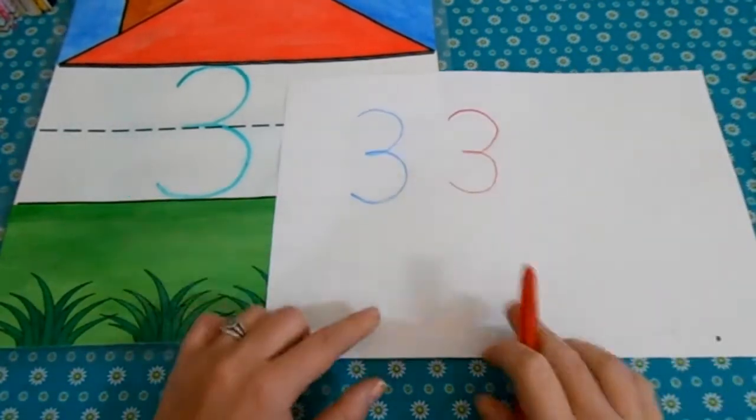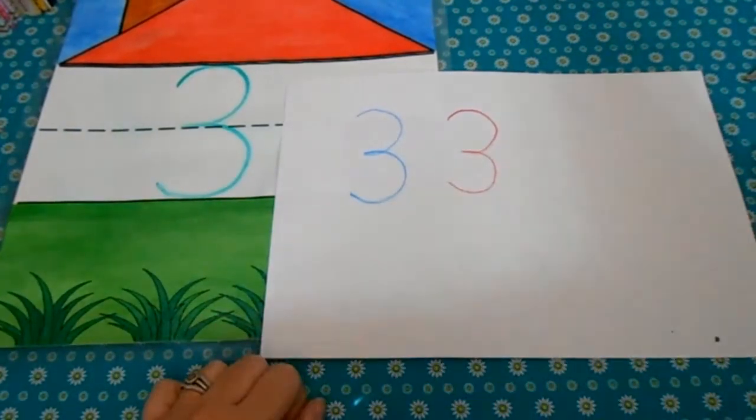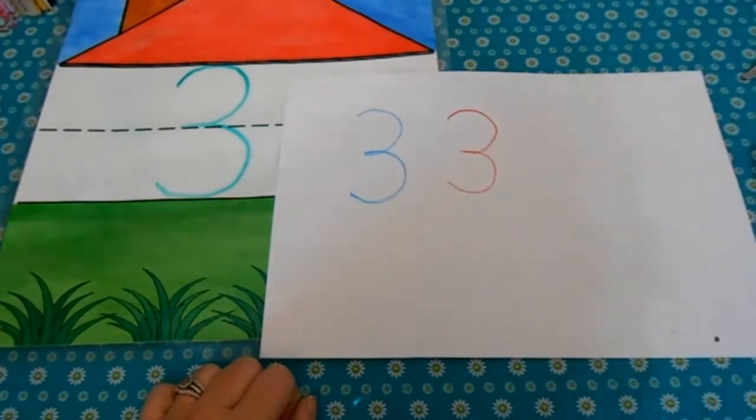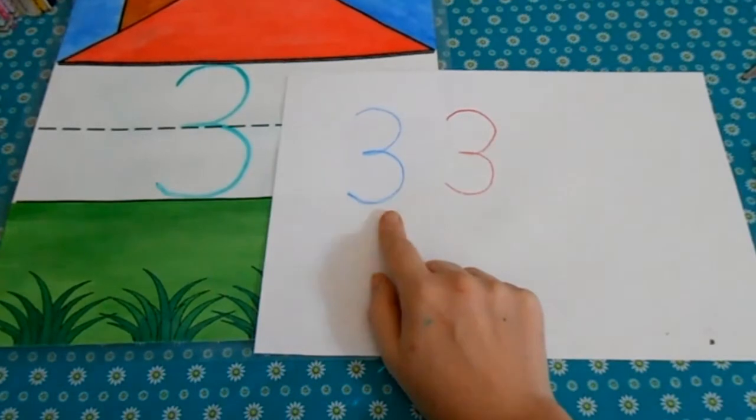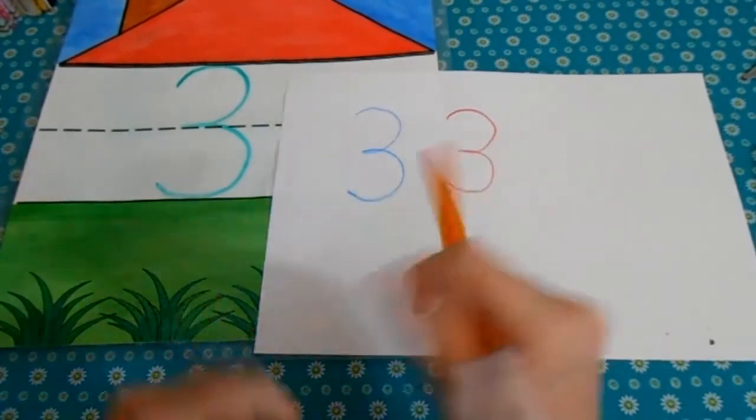Good job. Now at the bottom, I'm going to practice the word. This takes a lot of practice to learn how to write this word. It's mostly important to learn and practice the number 3.